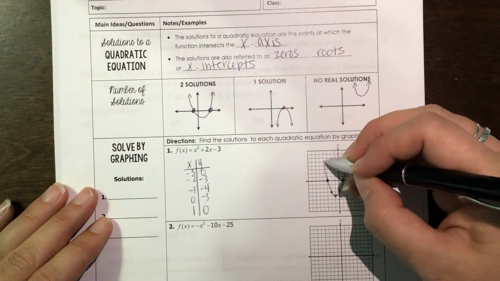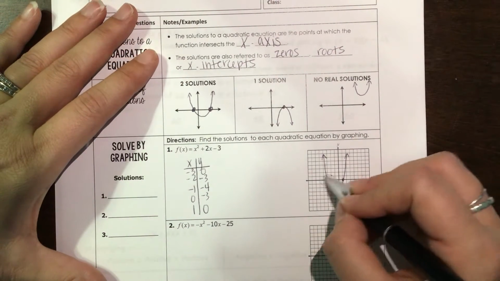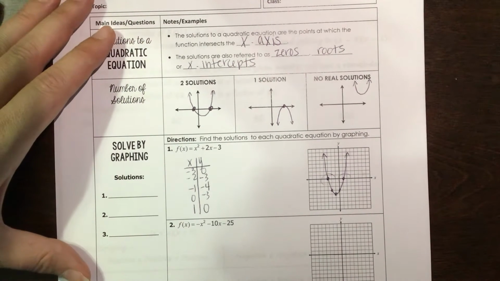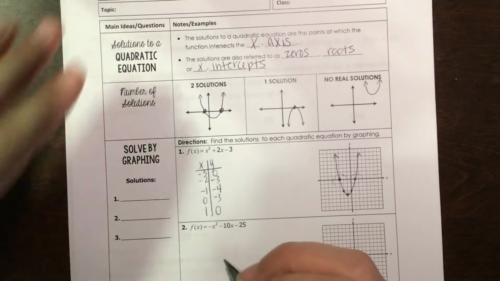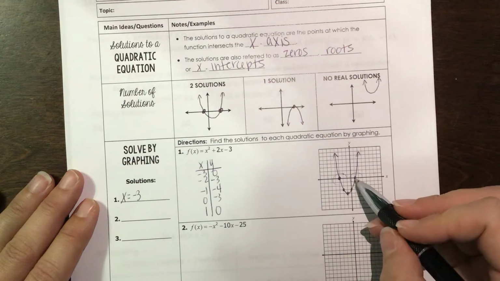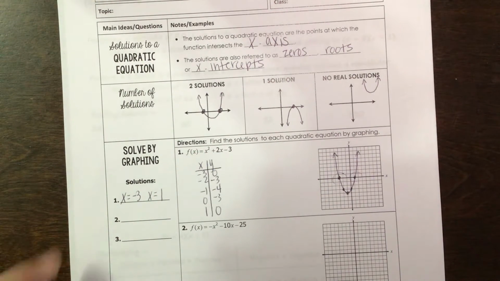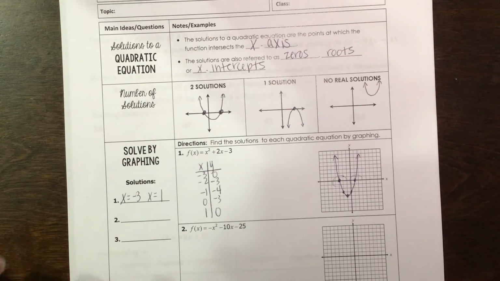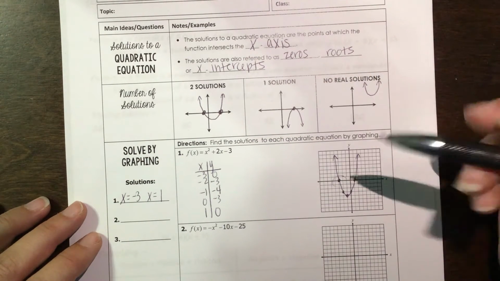And there's the graph of it, so now we need to find the solutions, and the solutions are going to be where it crosses the x-axis. So one of my solutions is at x equals -3, and my other one crosses at x equals 1. Okay, so those are my 2 roots. We can call them our 2 zeros, our 2 x-intercepts, our 2 solutions. So this one is like this first one. We have 2 solutions because it went through the x-axis twice.